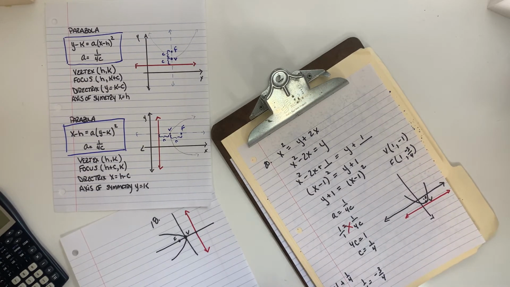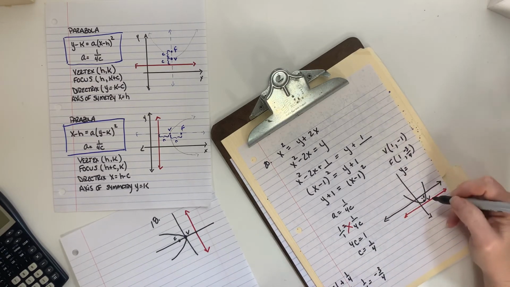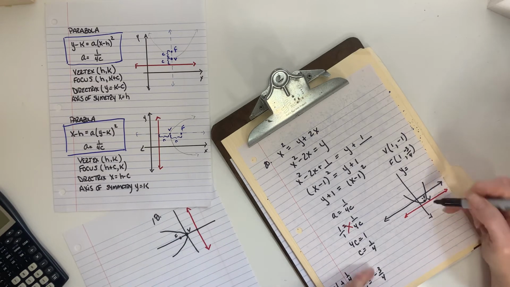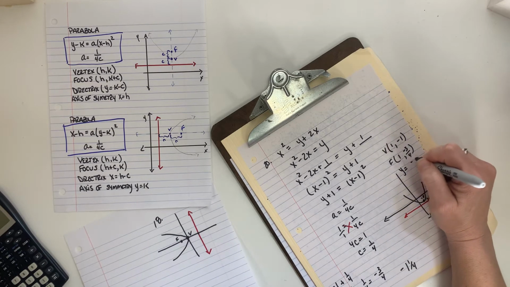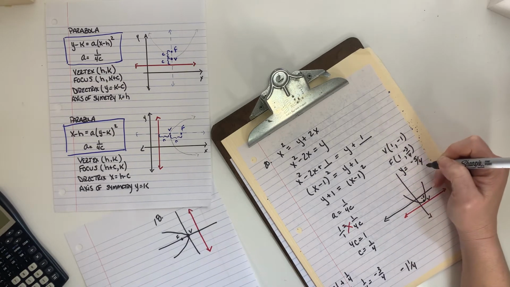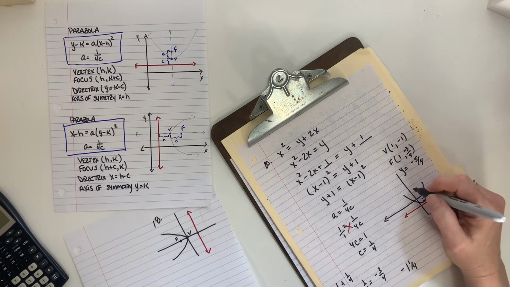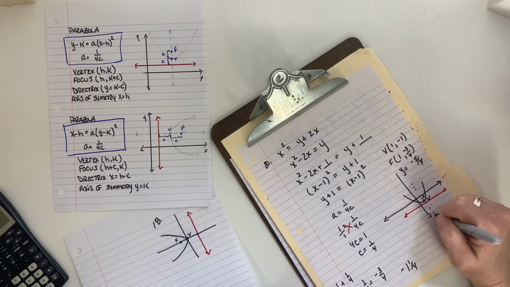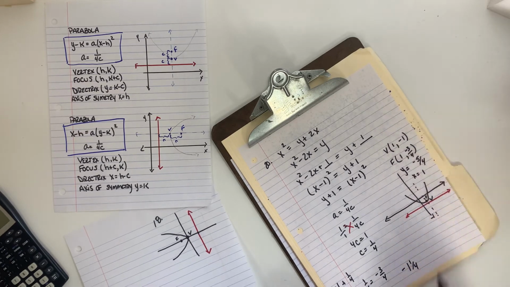Okay, and your directrix is y is equal to, so if this is -1 and c is 1/4, this is -1 1/4, and 4 times 1 is 4 plus 1 is 5, so that's -5/4. All right, just double checking here. And what is our axis of symmetry? Our axis of symmetry goes right through here. The axis of symmetry is x is equal to 1.